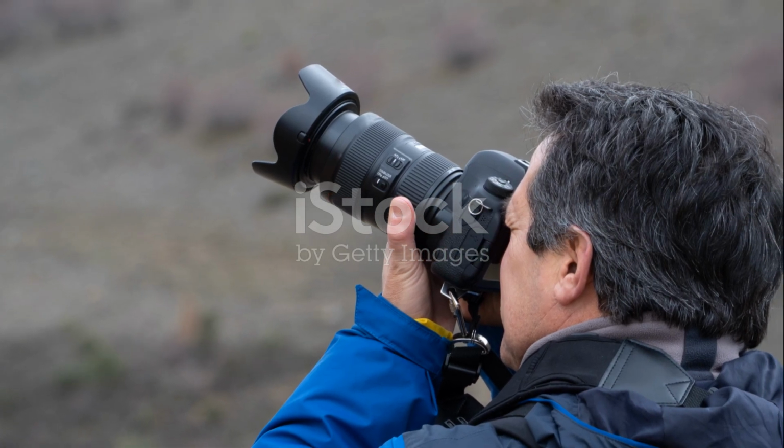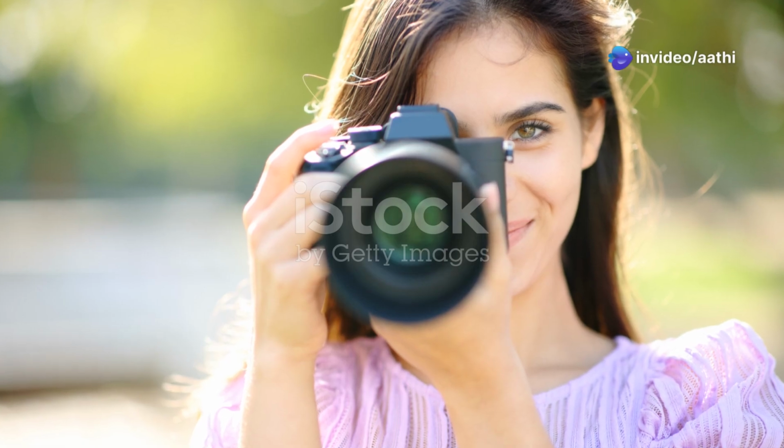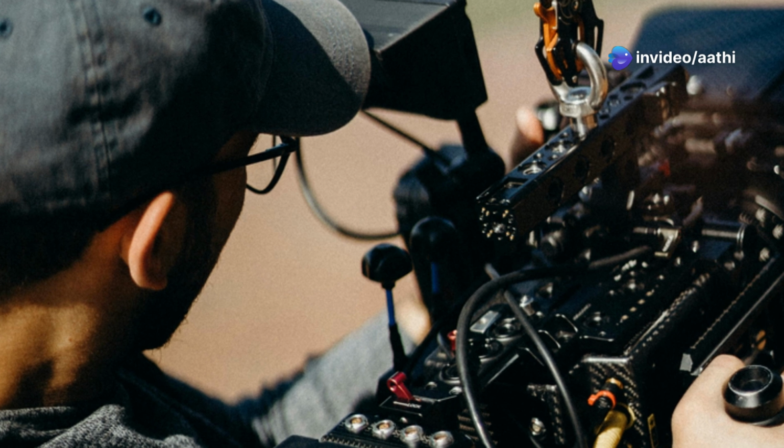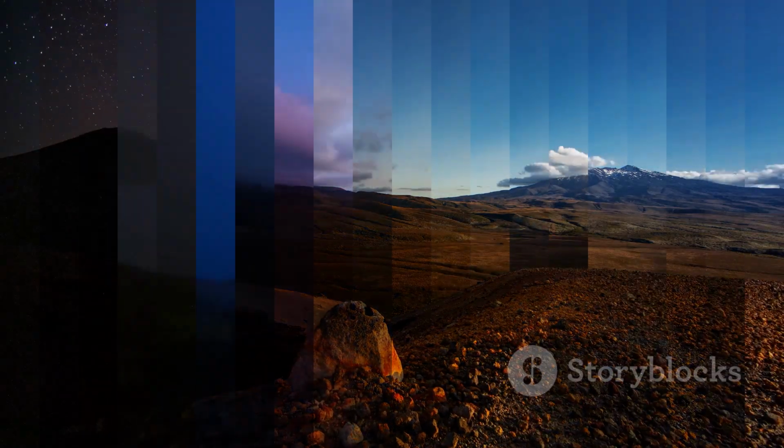Section 4. Daytime Brilliance: Tips for Stunning Shots. Daytime photography offers endless possibilities. Here are some tips to make your images stand out from the crowd. Find the right light. Even during the day, light changes constantly.